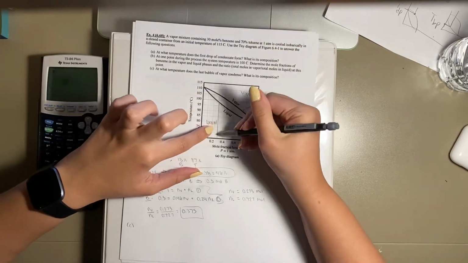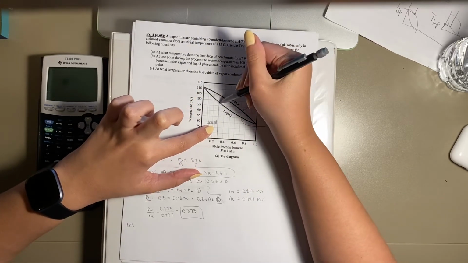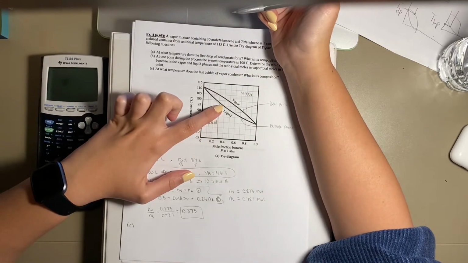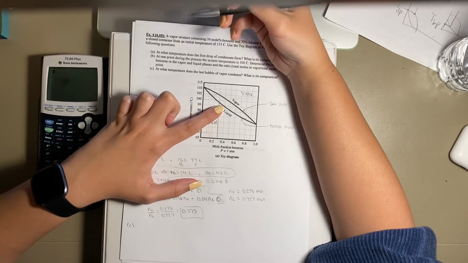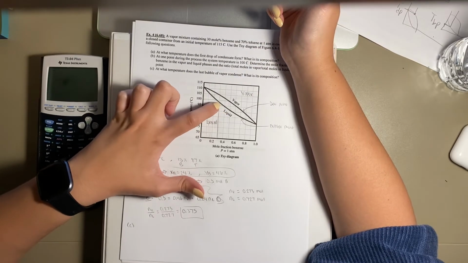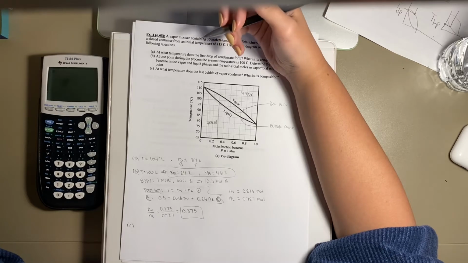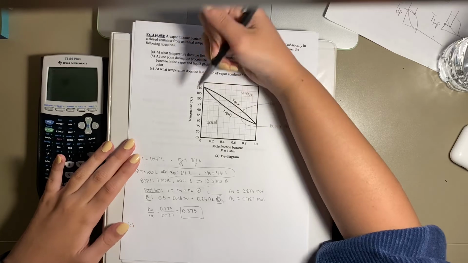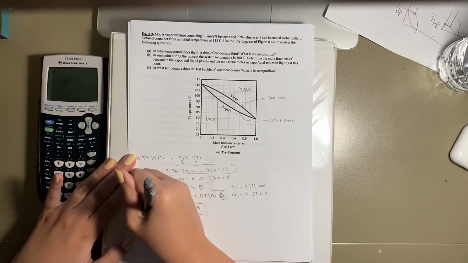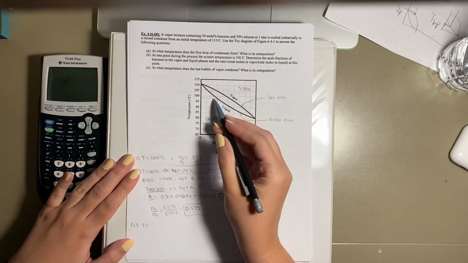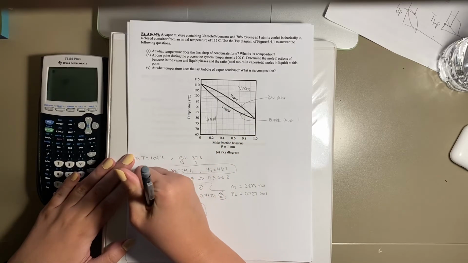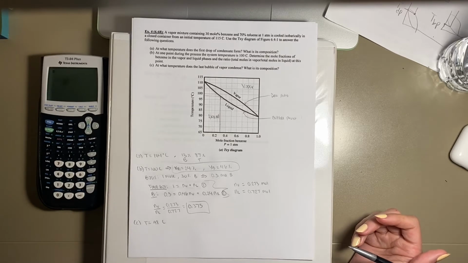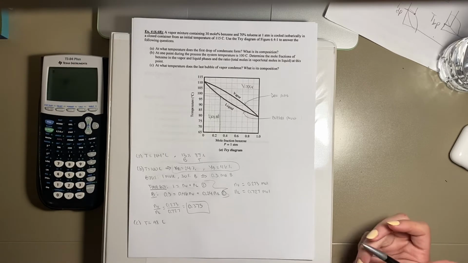So here we're at 30% benzene. We go up here, hit the line. The last bubble is going to exist here. Or another way to think about this is that this is where the first bubbles would form. And go to the left here, and that temperature is going to be like 98 degrees Celsius. We also want to know the composition of the bubble.